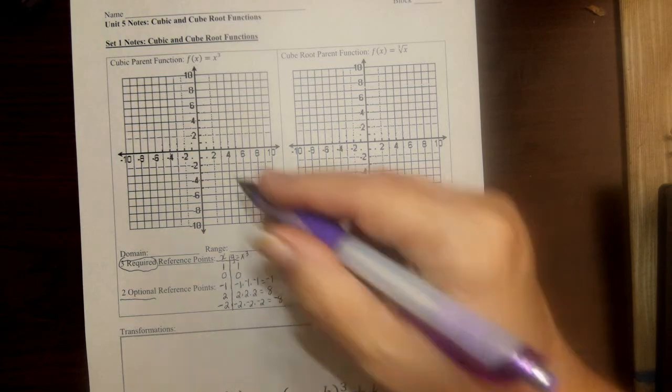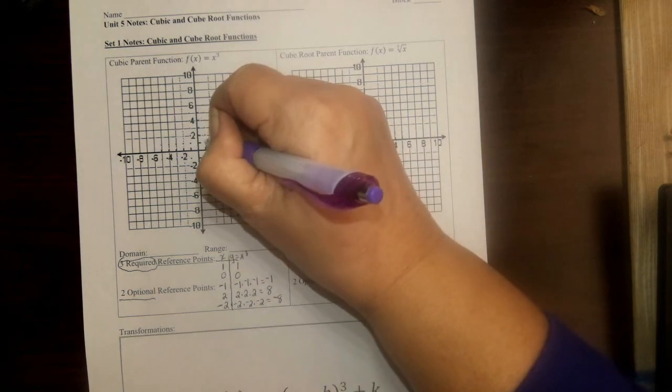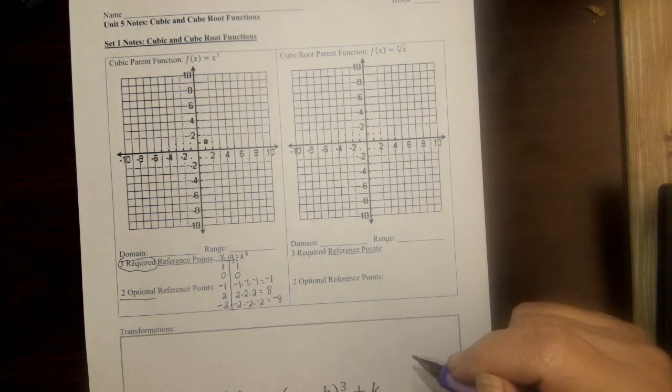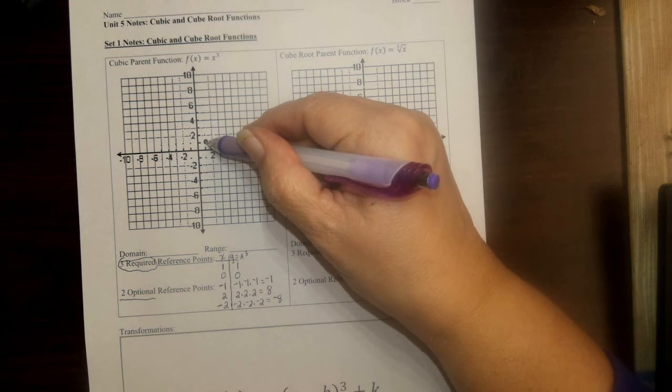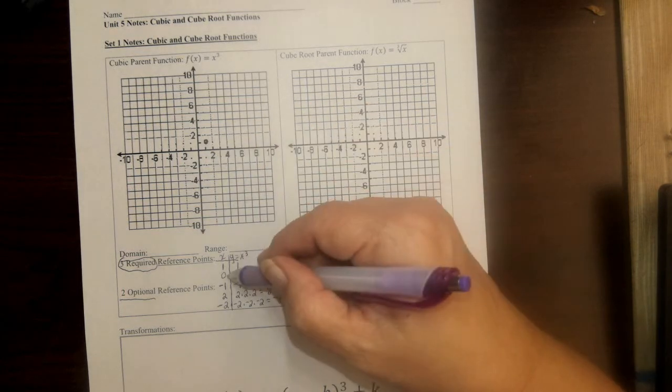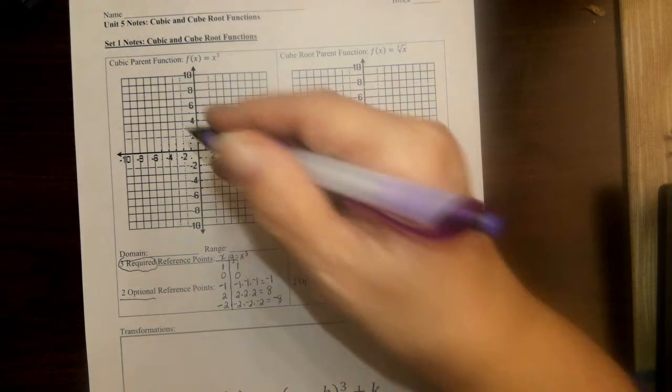So 1, 1. We'll go to 1, 1 and put a dot, right here. Okay, my next point is 0, 0.